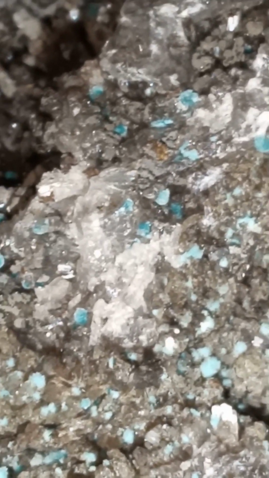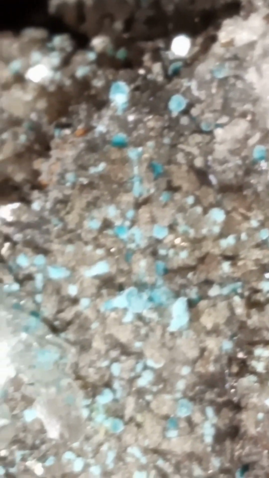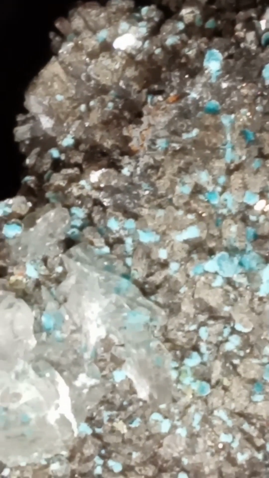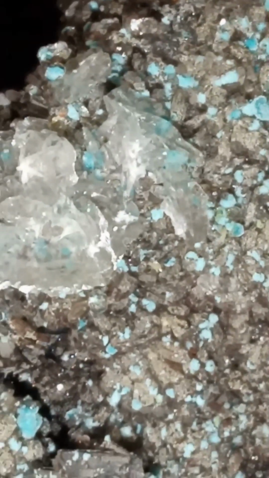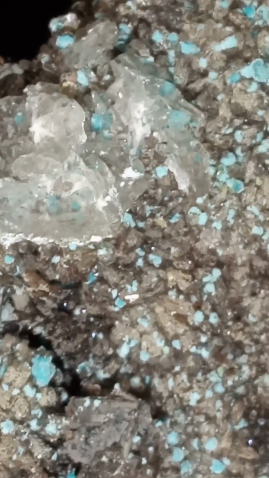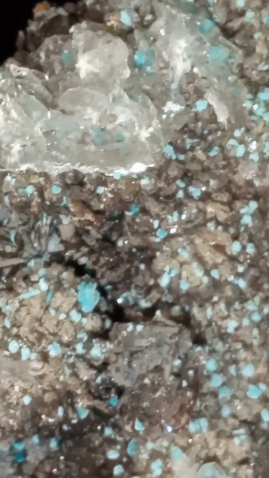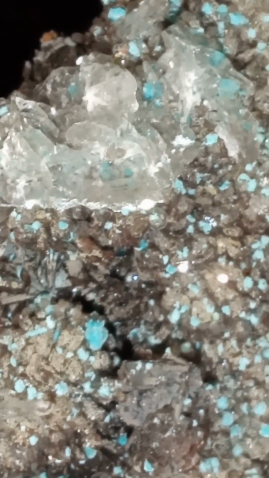How come it's only the one little green ball, but there's a bunch of these blue balls all over the place? The answer is because of a process called pseudomorphism. This term can sometimes be confused with polymorph. Pseudomorph is something completely different, and we're going to go through the differences so that you can remember the correct terminology.